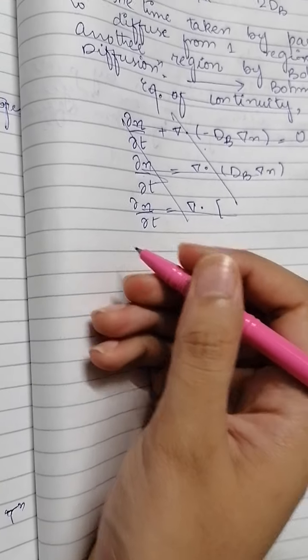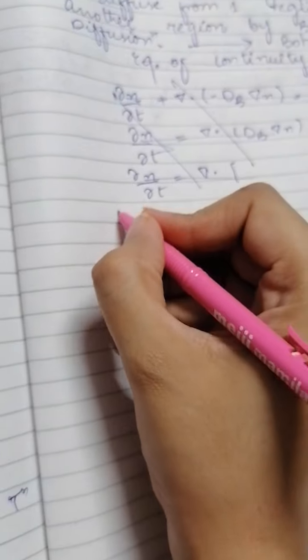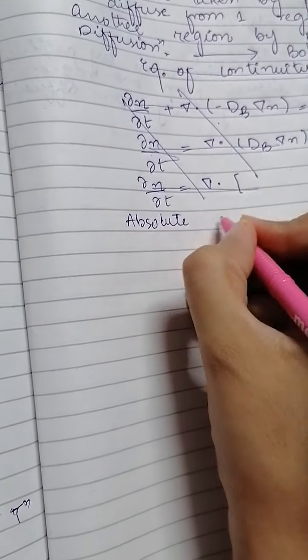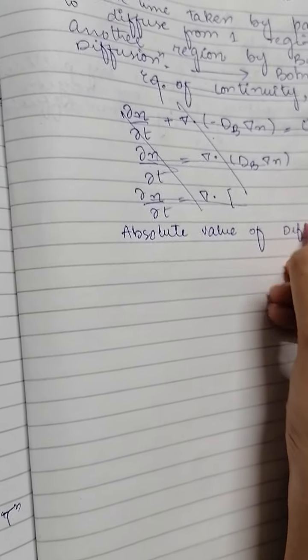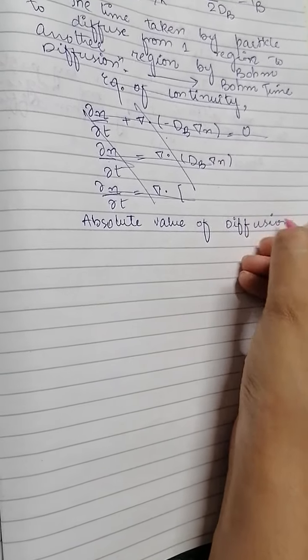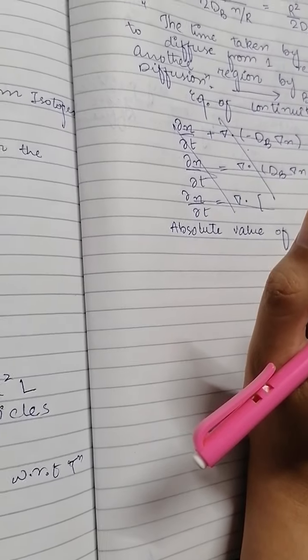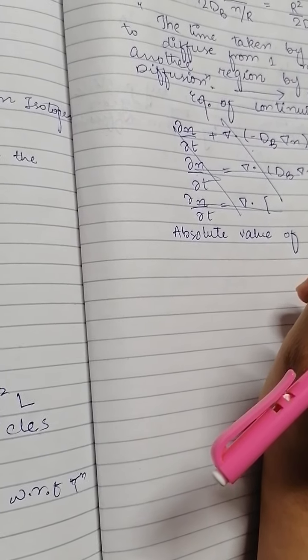After Bohm time, we can check the absolute value of diffusion which gave Bohm the idea to work on the value of diffusion.